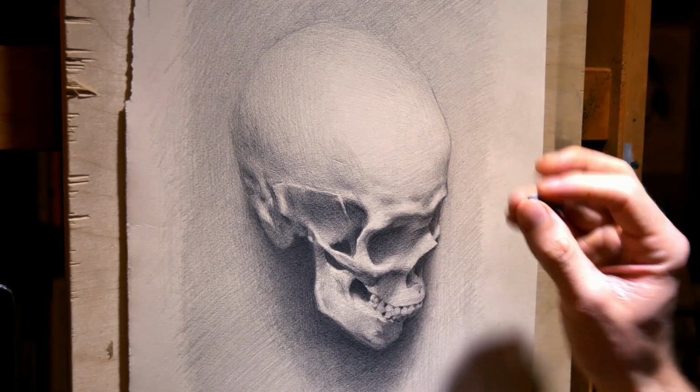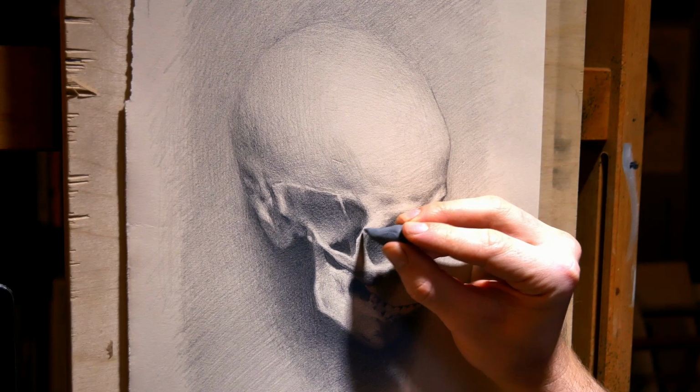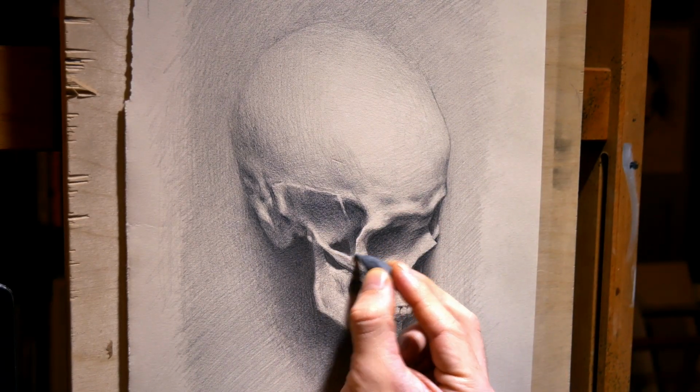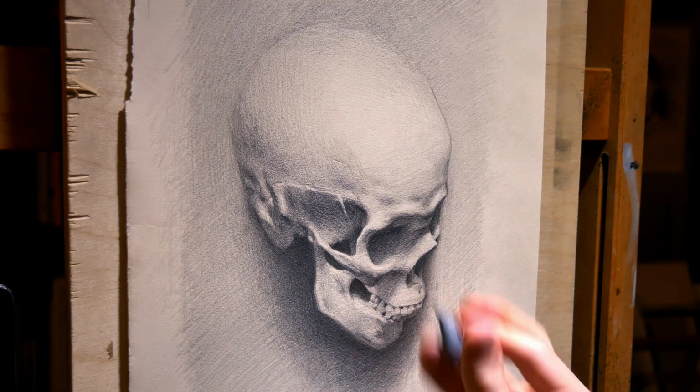So I've alternated it back to the eraser now. Just again take out some of those highlights.